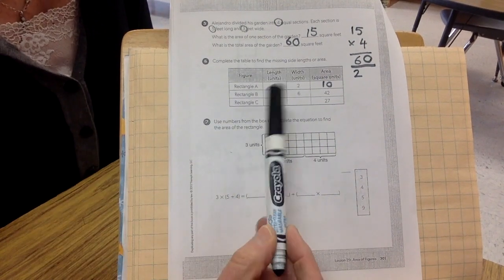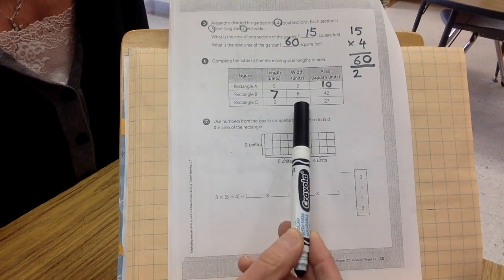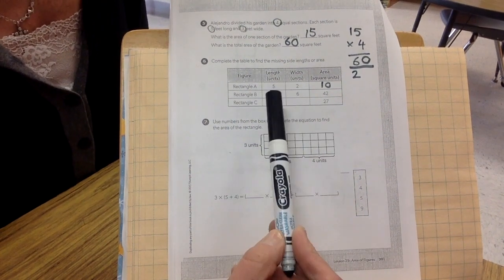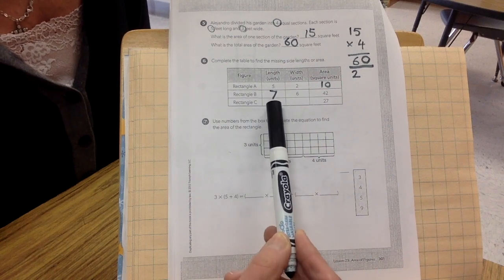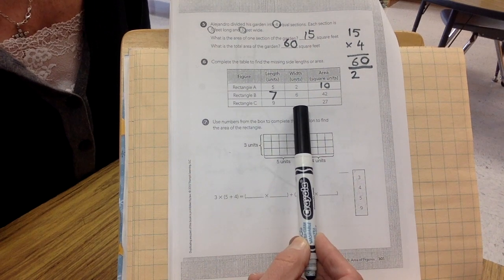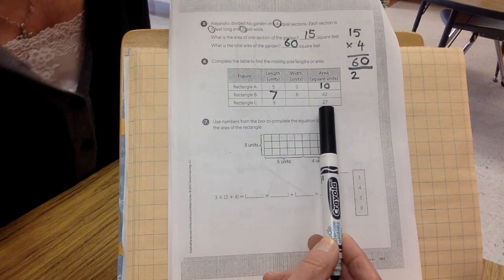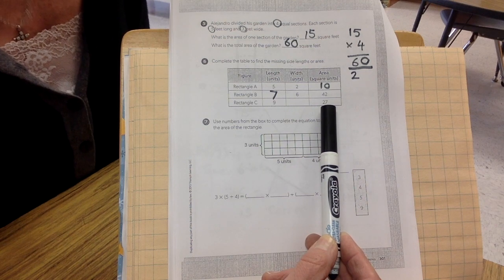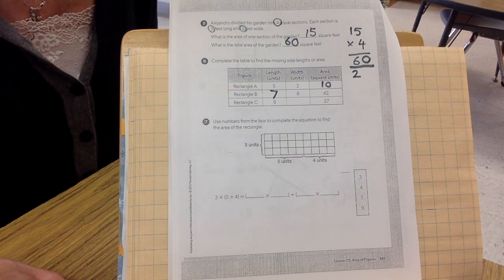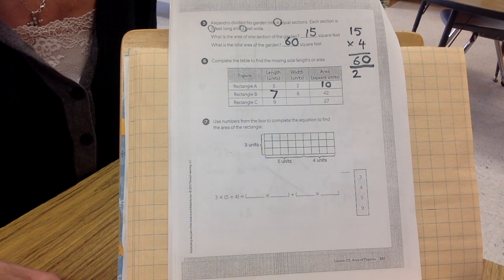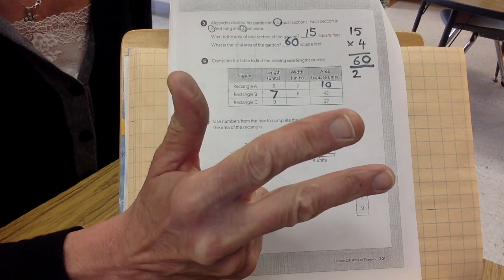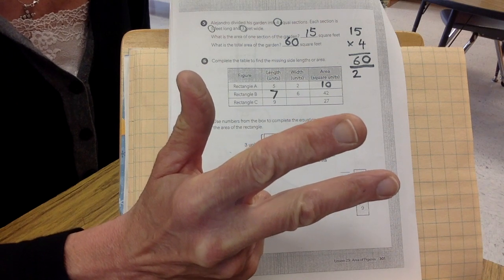The last one, once again, we're missing one of our factors. When you multiply things to make a product, the things you multiply are called factors, and this time we're missing the width. So we've got our length, which is 9. Don't know our width, but our product or area is 27. So we're going to skip count 9s and figure out how many of them to get to 27, because it's basically 27 divided by 9. So ready? 9, 18, 27, stop. How many fingers am I holding up? 3. Okay?